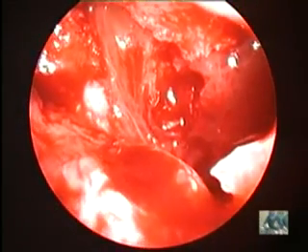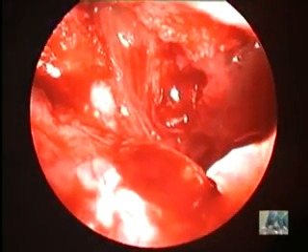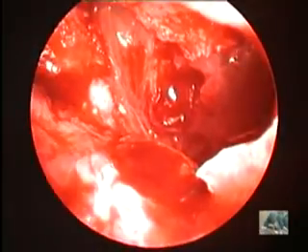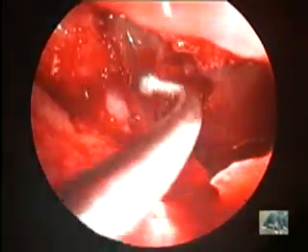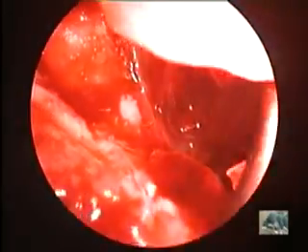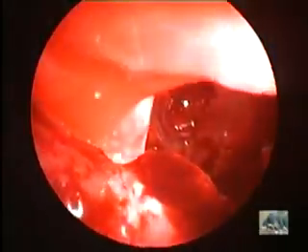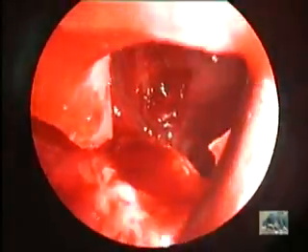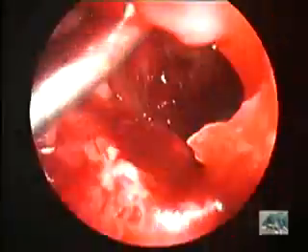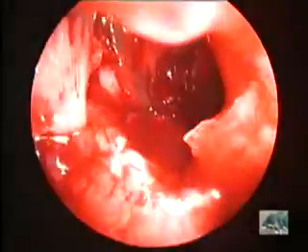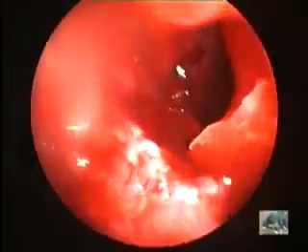So for the audience, what we're talking about is this bit of bone here, which has been pushed in. So I'm just going to get Sham to slide the ball probe underneath it and pull that out. That's one of the problems with the inferior meatal approach, is that the inferior meatus is a very thin, large area of bone and fractures quite easily.